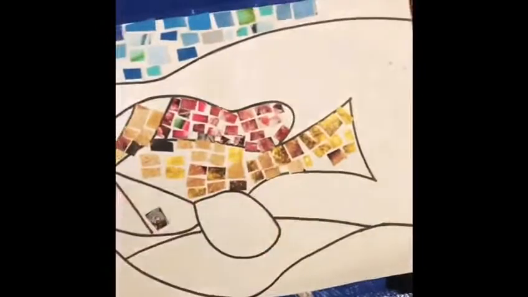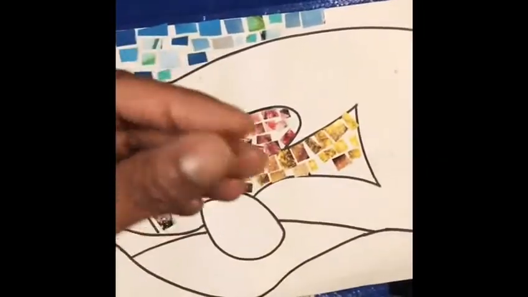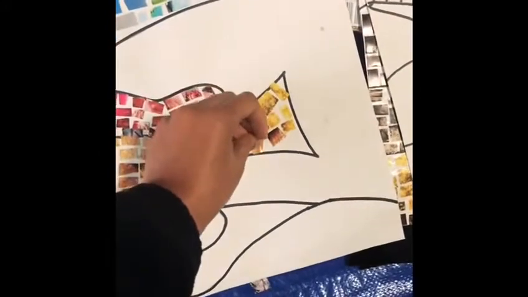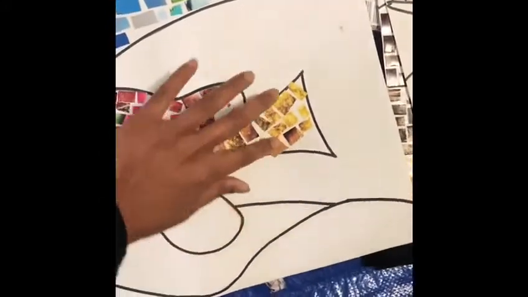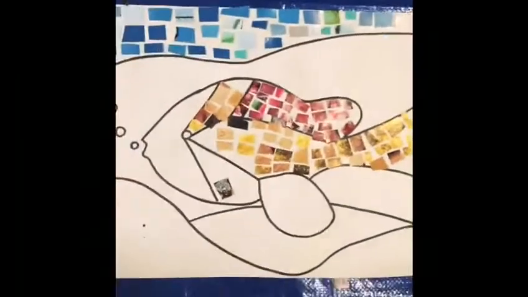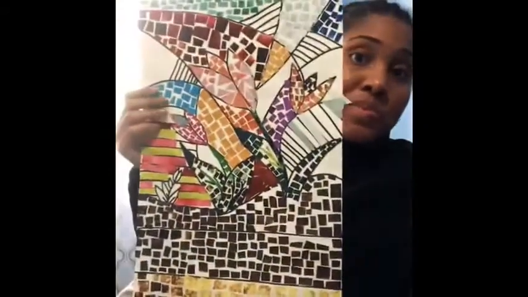So when you're doing this, take your time, follow the lines of your design. You want to make sure that you fill the design in with tiles and space them. You want to leave little spaces in between. So once you have completely filled in your design, it should look something like this.